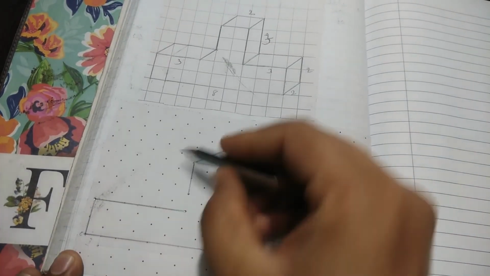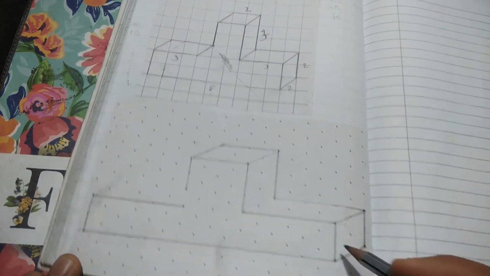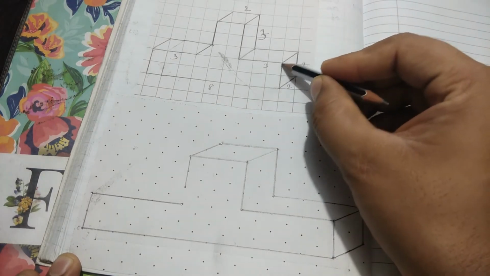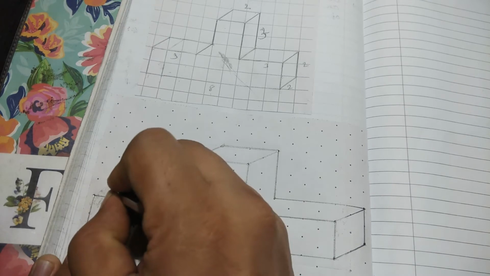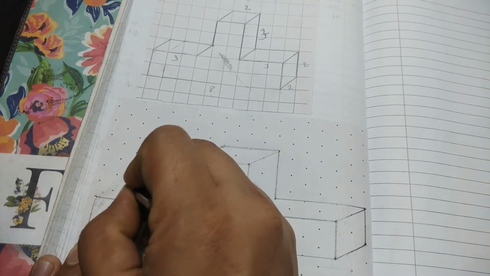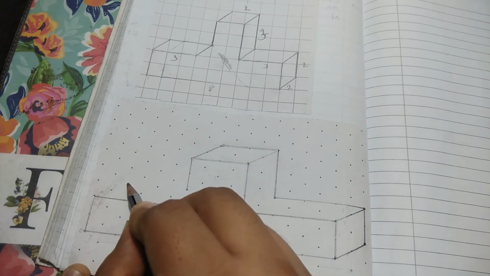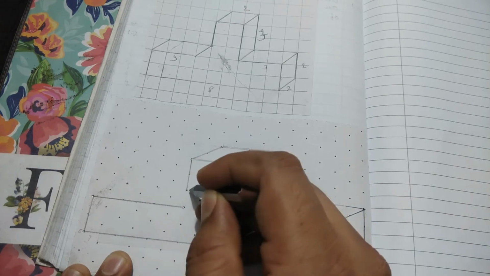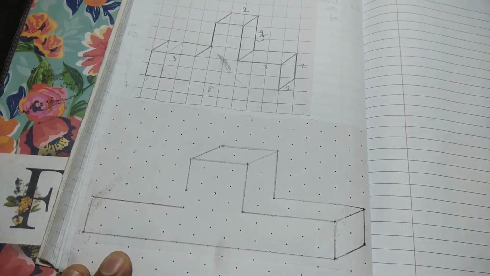Next, from this point to this point it is of 2 units, as we know that this line segment is of 2 units. So from here to here, 1 and 2, this much we will draw the line, and from this point it is also of 3 units. So from this point 1, 2 and 3, till this point we will draw the line.